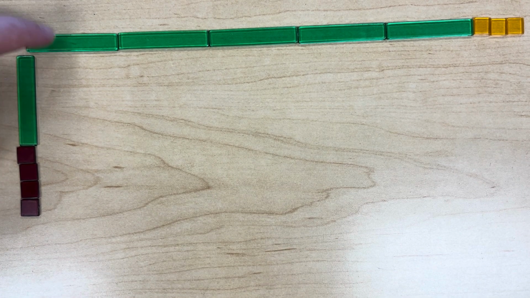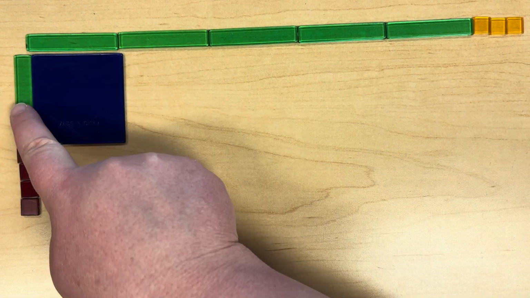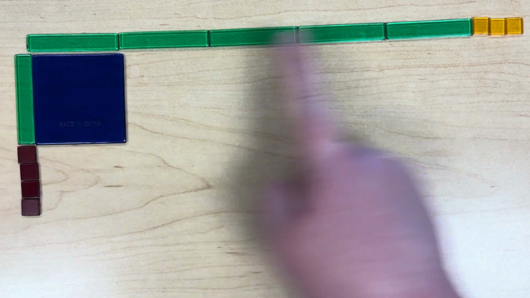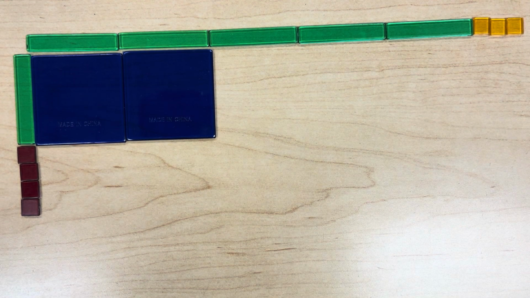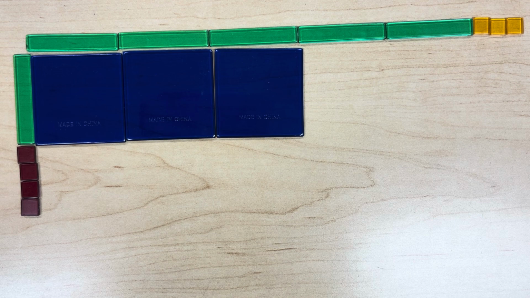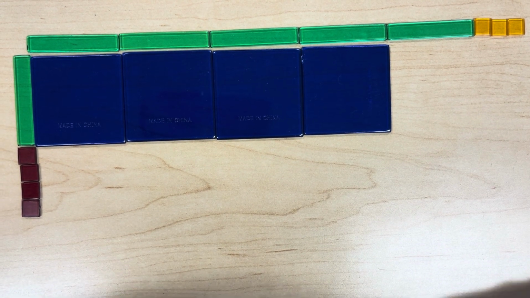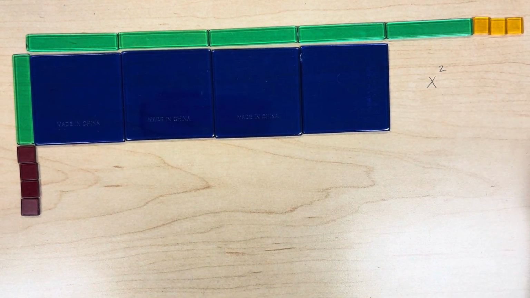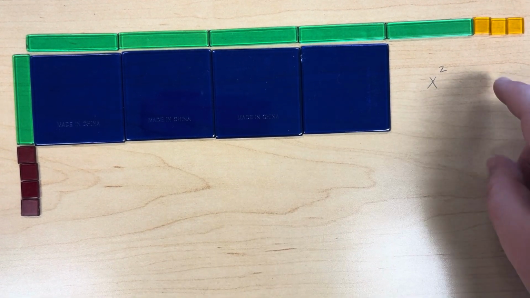So I have positive x times positive x, which is x squared. And that's going to keep happening. Look, x times x is x squared, x times x is x squared, x times x is x squared, x times x is x squared. So I'm going to fill all of those in with blue big squares. The problem is I'm not going to have enough. So I'm going to have to remember that there is another one right here. Okay, another x squared right there. And that's where the box method is going to come in handy later, but we'll learn that in another video.